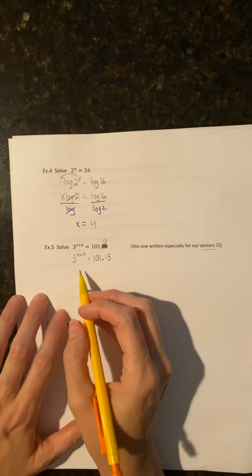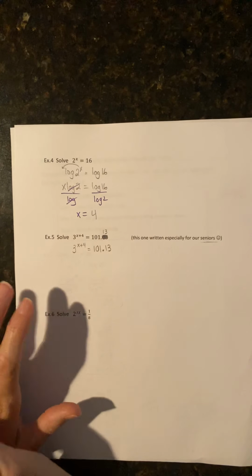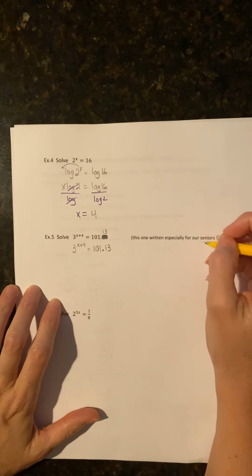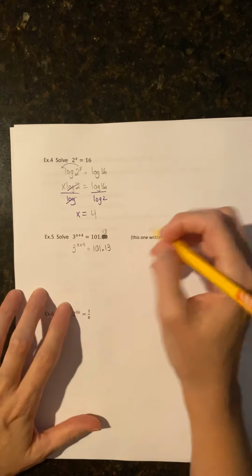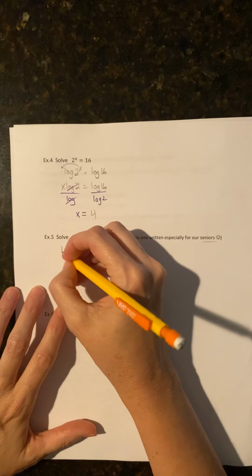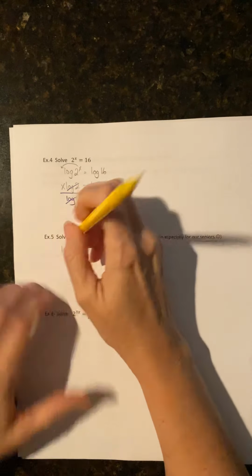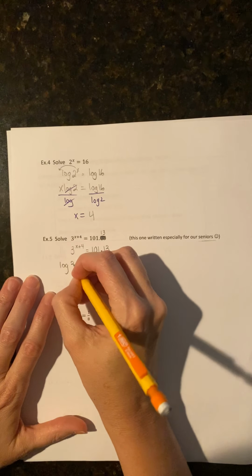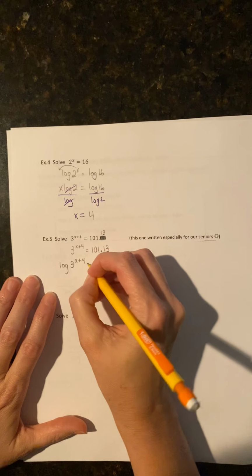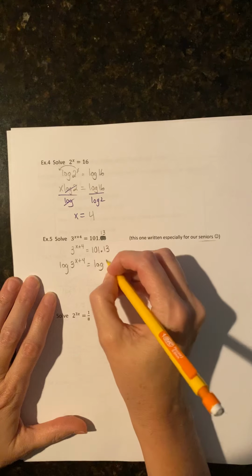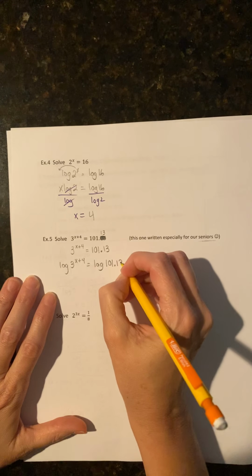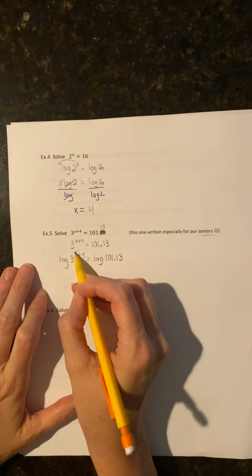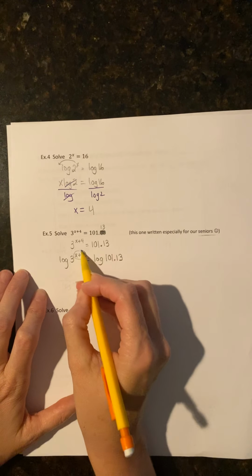All right, so here's our problem. We're going to take the log of both sides. So seniors, try this one, and then press pause and try it. Everybody actually, but this one's for you guys. So I'm going to take the log of both sides. Log of 3 to the x plus 4 equals log of 101.13. And the reason we do that is we're allowed to bring that whole thing down.